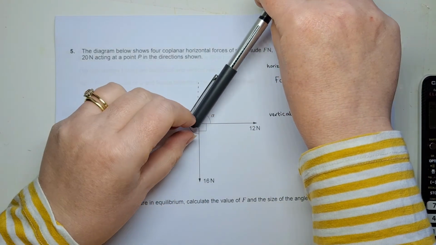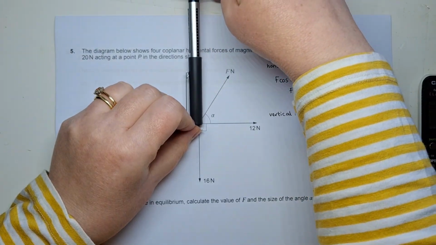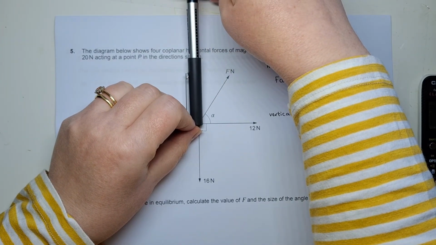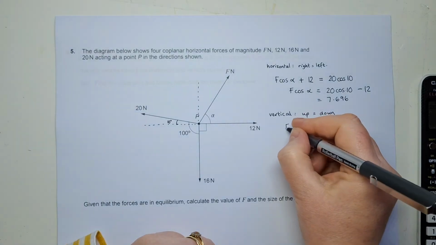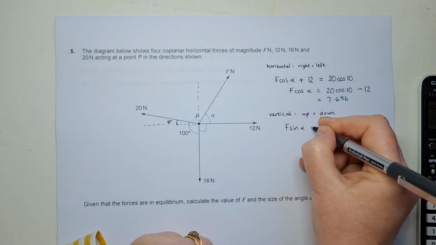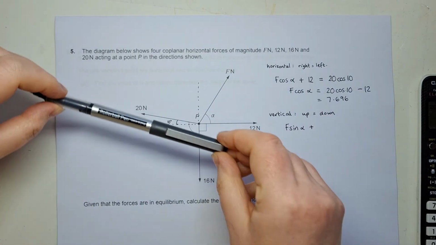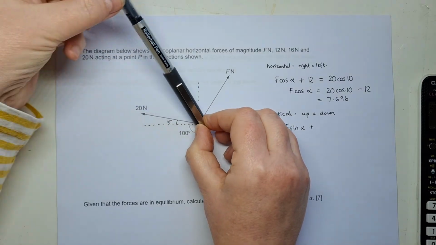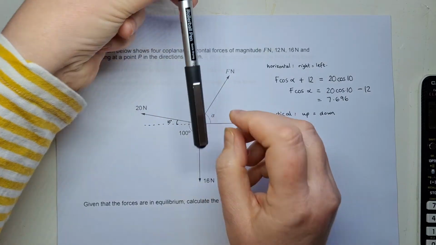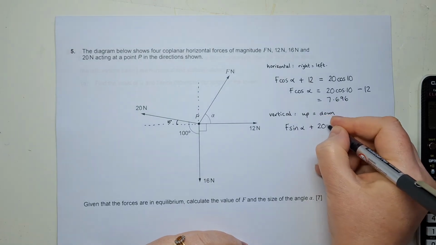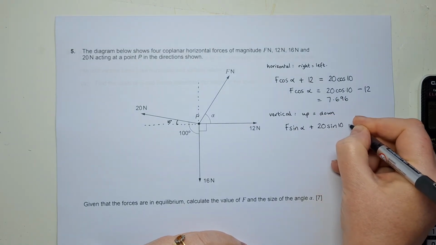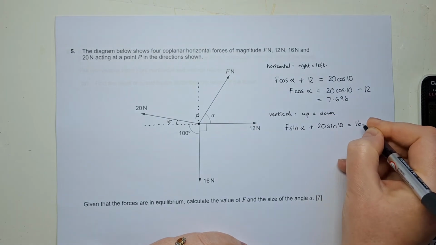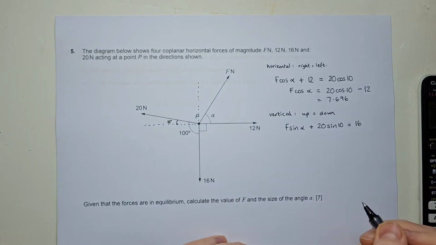So F resolving to the vertical, we're going to stretch away from that angle alpha. It's going to be F sine alpha. Helping that will be 20 stretching up to there, so that will be 20 sine 10, and they're being balanced by the 16 that doesn't need an angle with it.